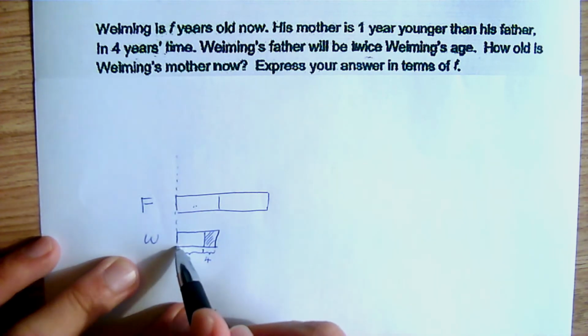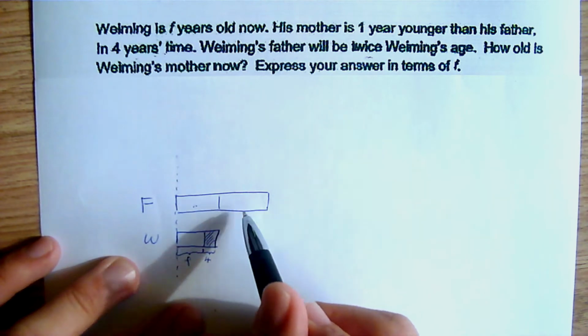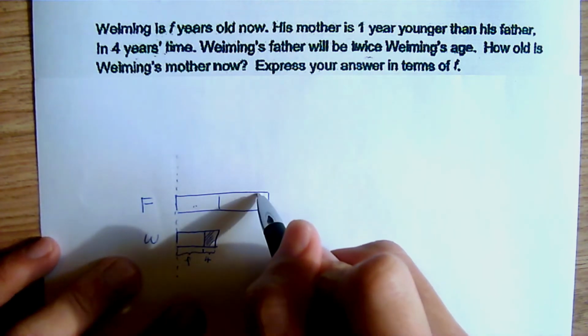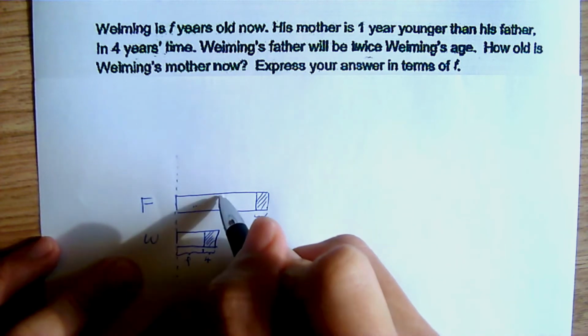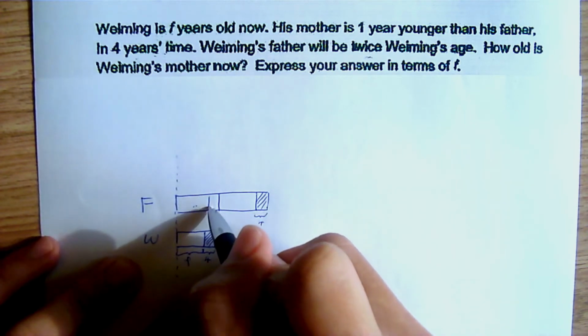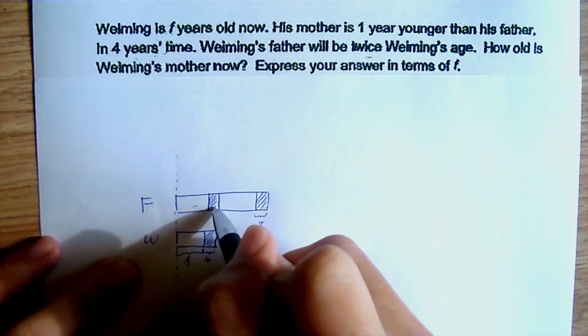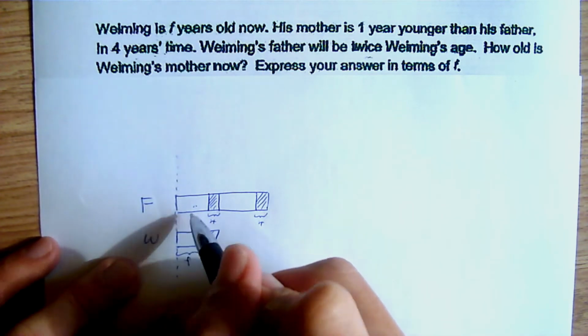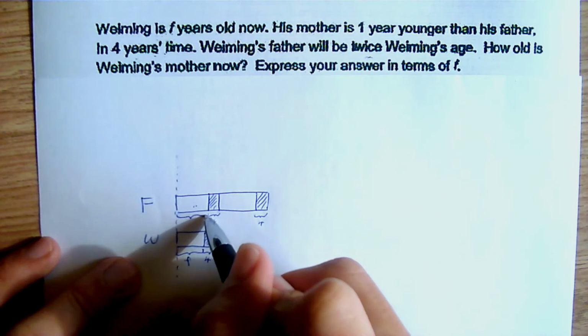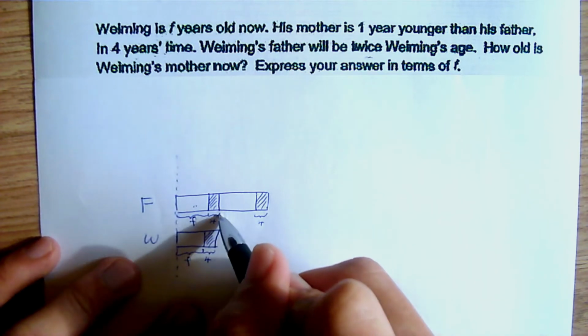Okay. So since this unit is the same as this unit, which is the same as this unit, I can also go and draw a 4. And then I'll draw another 4 over here. This will help you to visualize how the entire thing is going. And this will be F. And this will be F.